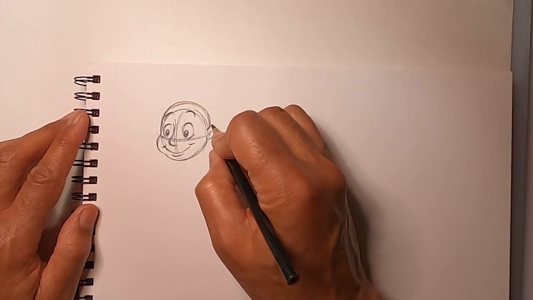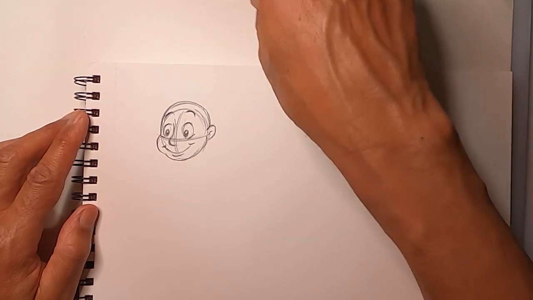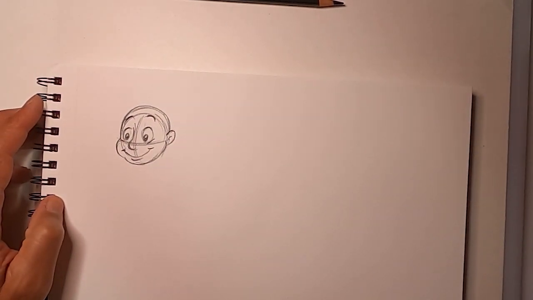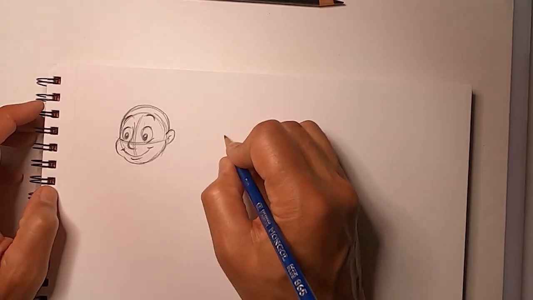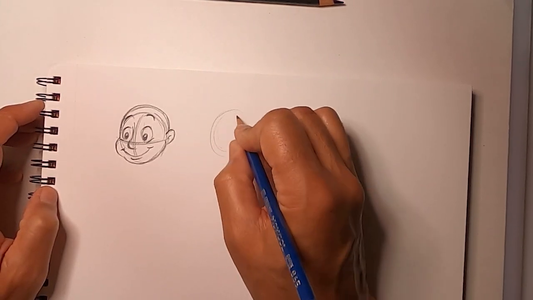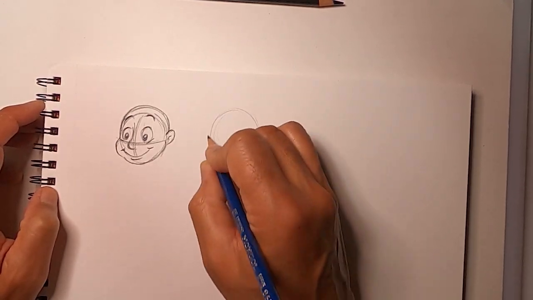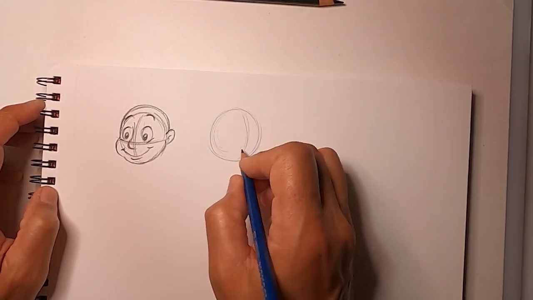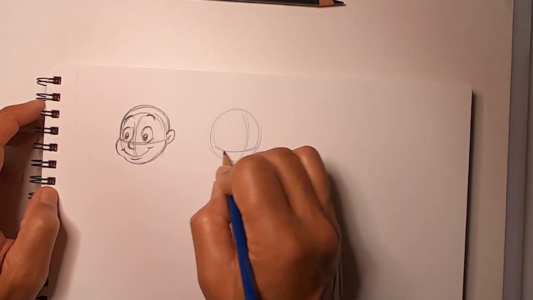So there we have that guy smiling. And let's try one with slightly bigger eyes, which would indicate maybe the character's a little bit younger.